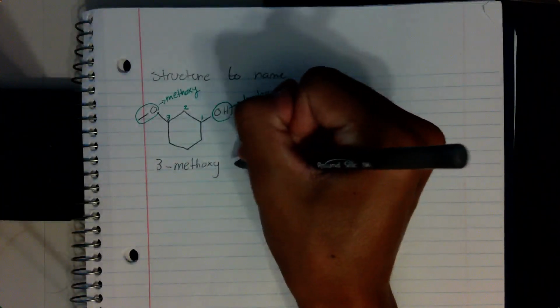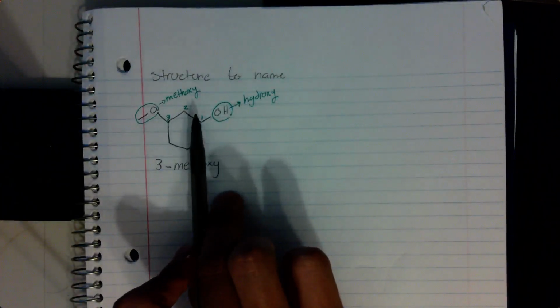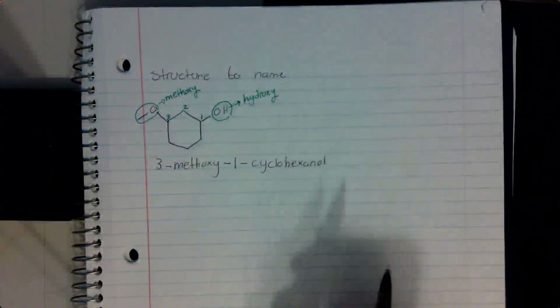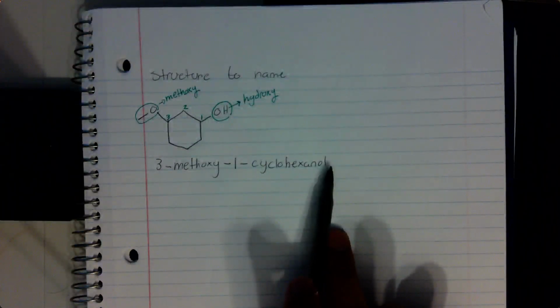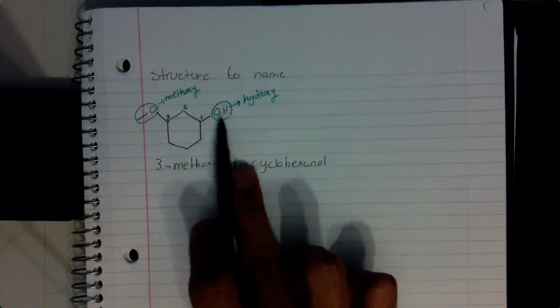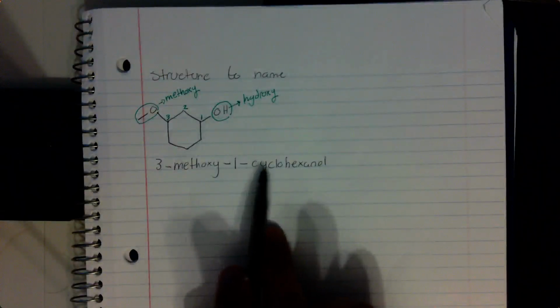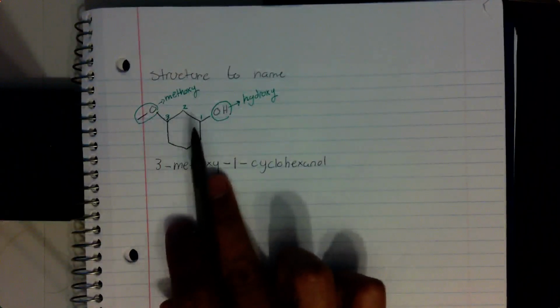And if you want to put the number in there, just to be safe, you can say 3-methoxy-1-cyclohexanol. The 1 and the ol at the end indicate that at the first position we have the alcohol, and cyclohexane indicates that we have the six-membered ring.